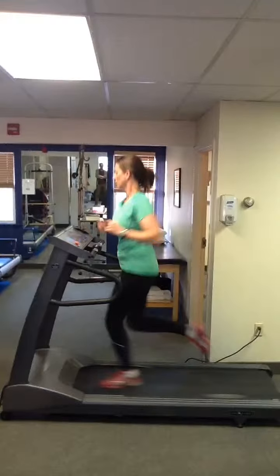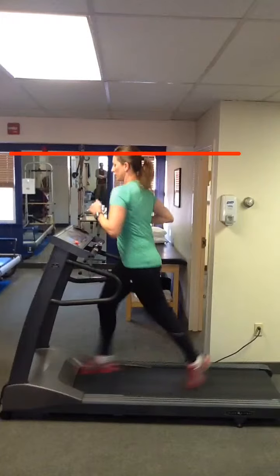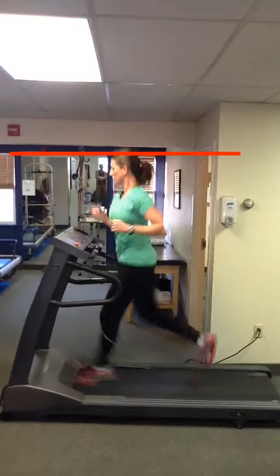And then an interesting thing we took a look at was what we call the vertical displacement here. So if we draw a line straight across the top here of Andrea's head, what we notice is when she's running, if we look at the amount of vertical displacement, she's going well above that line.